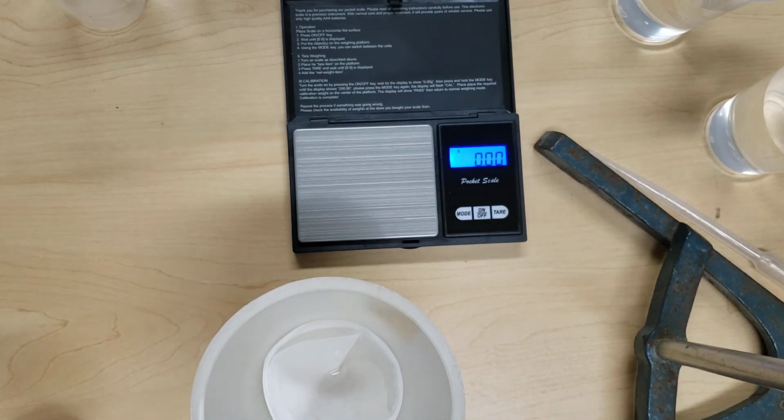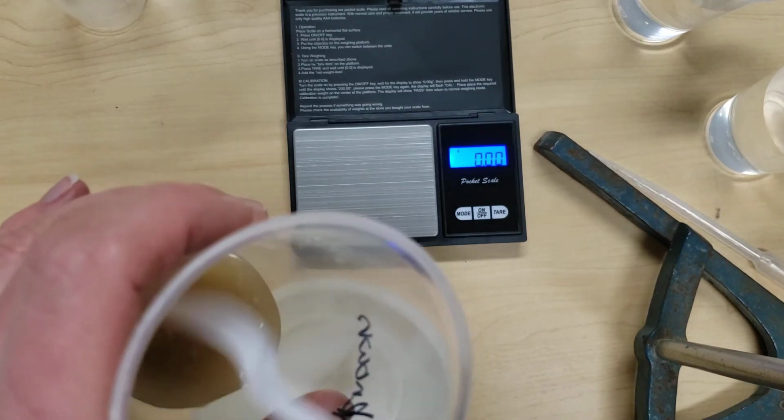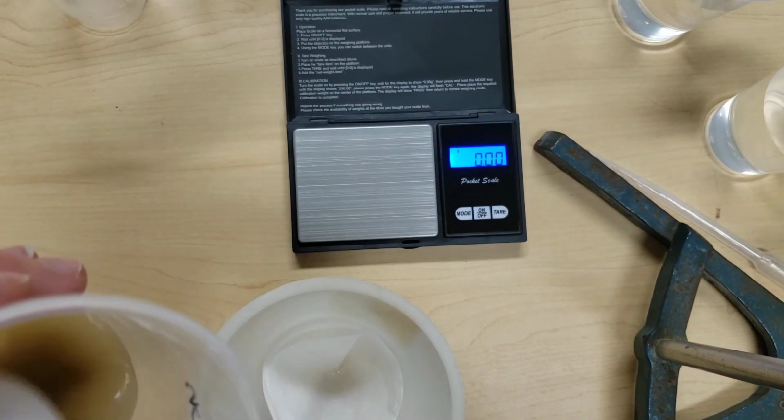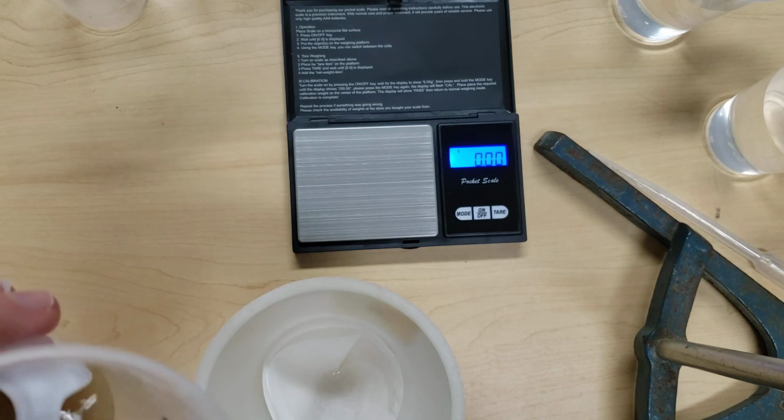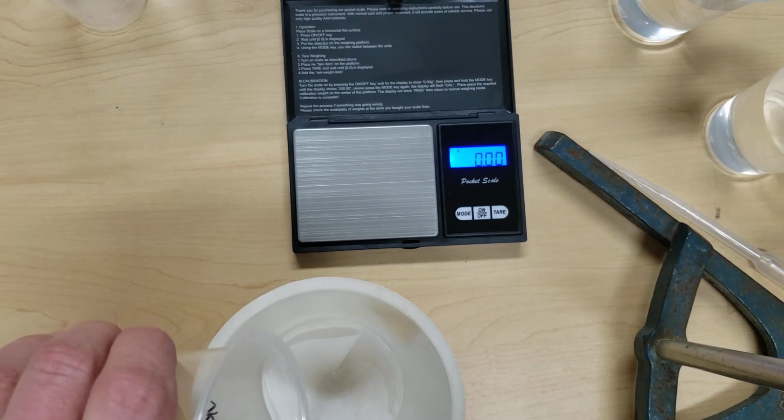Okay. So now what we want to do is take that mixture, the water that you've added to your unknown and mixed for 2 minutes, and filter the liquid away from the solid.